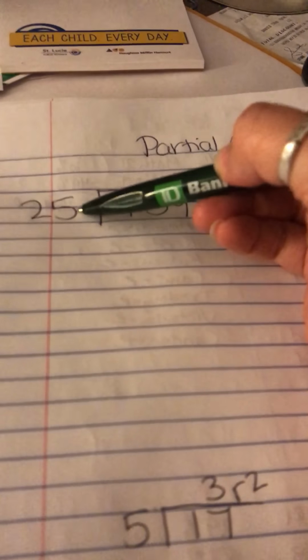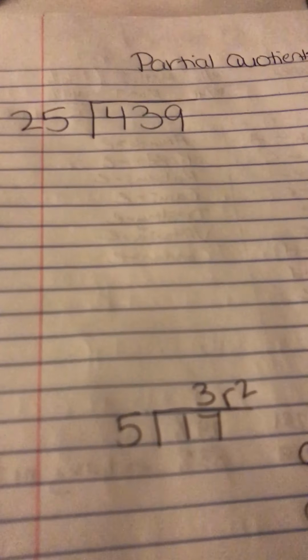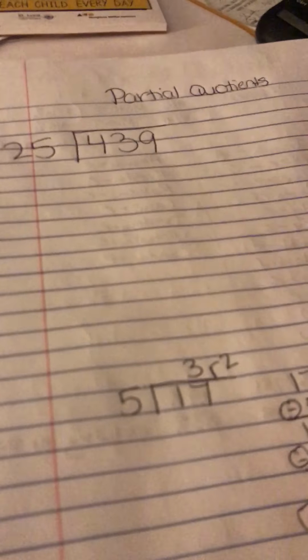And this is how we use the repeated subtraction method. With partial quotients, it teaches us how to use repeated subtraction, but it's more applicable to using larger numbers. For example, if we were dividing 439 by 25, we would not want to repeatedly subtract 25. It would be an extremely long process and would offer us a lot of room for error. So instead of subtracting 25, we're going to subtract groups of 25. So what I mean by that is instead of subtracting 25 once at a time, we're going to subtract multiples of 25 at one time.